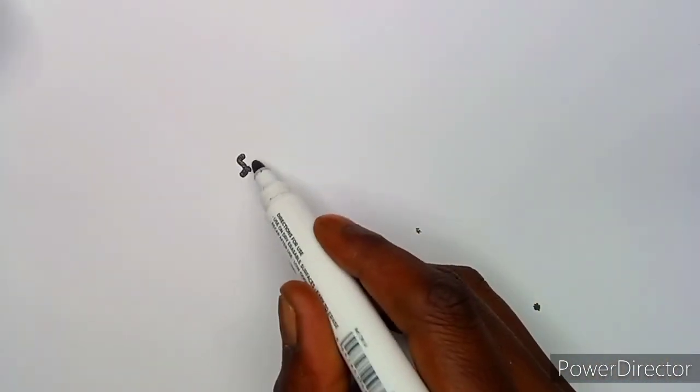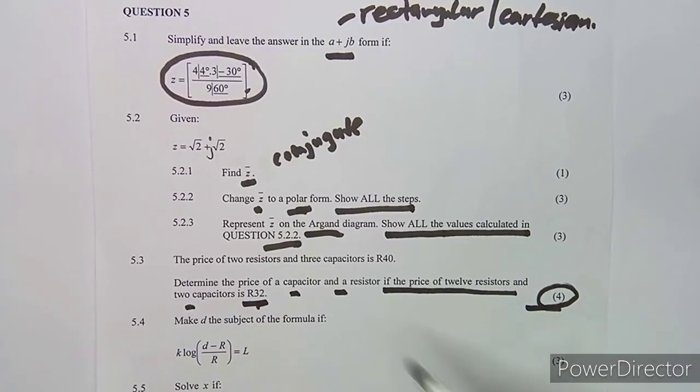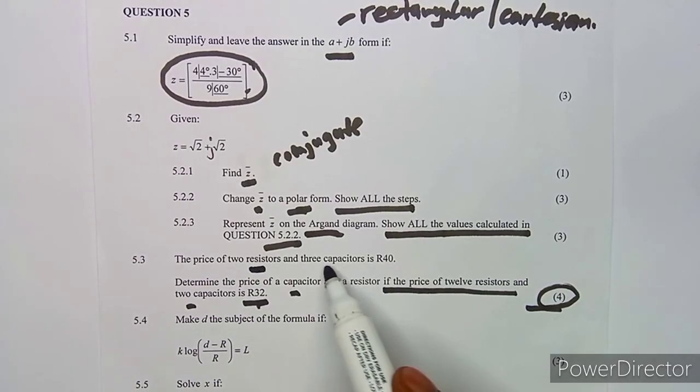Okay, so whenever you're given this type of equation, remember we just need to know what is going to represent the capacitors and what is going to represent the resistors.